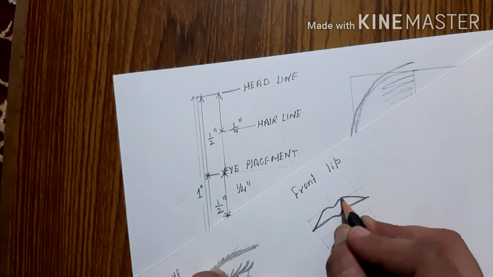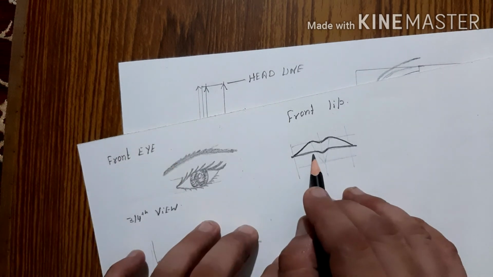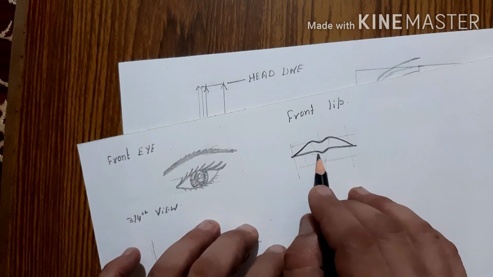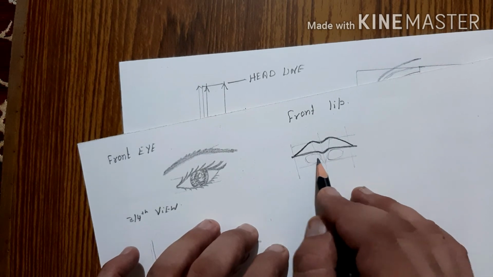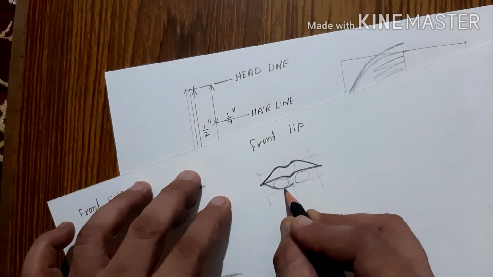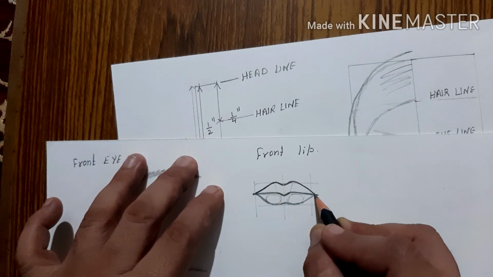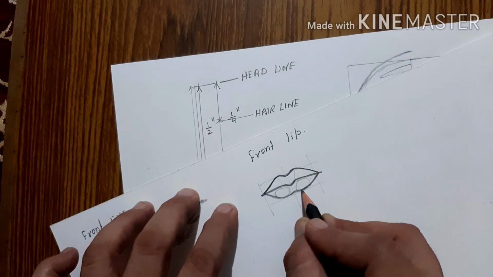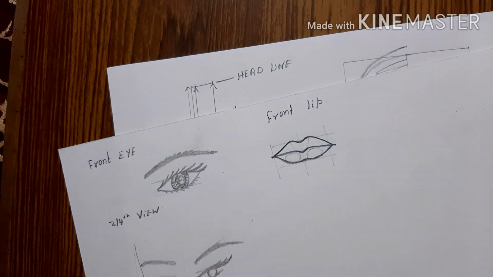This is the shape of the upper lip. For the lower lip, we'll draw two ovals at both sides of that V mark, and then we'll join these oval lines to the middle line of the lip like this. See, now this is the perfect shape of the lip.